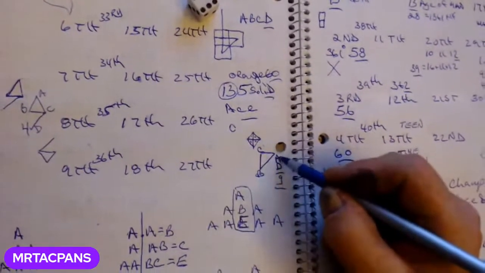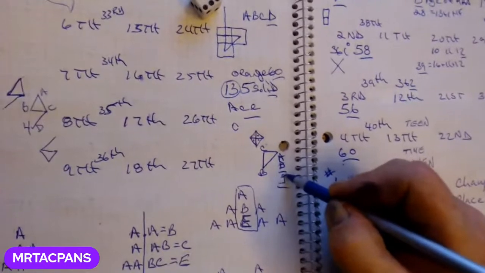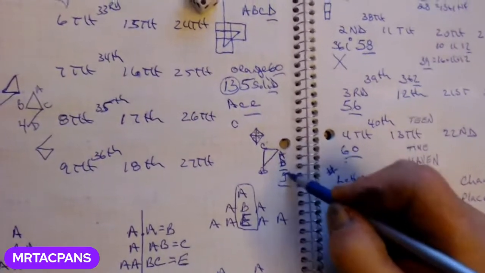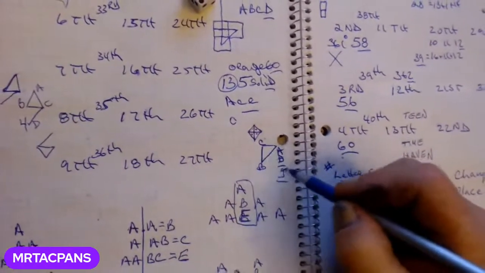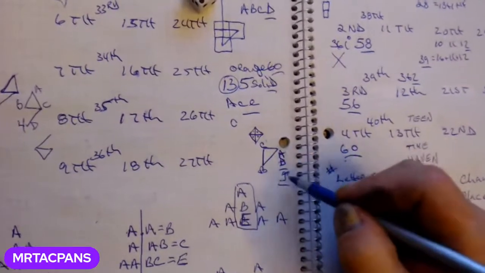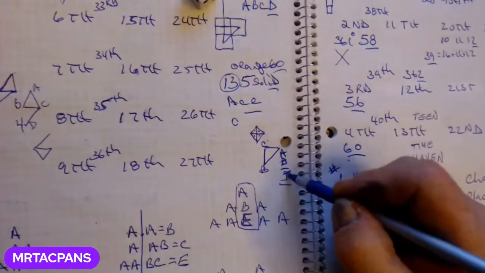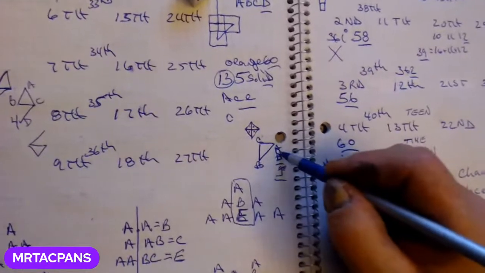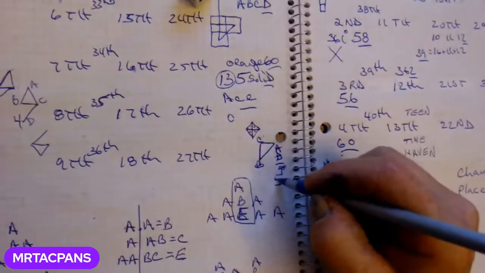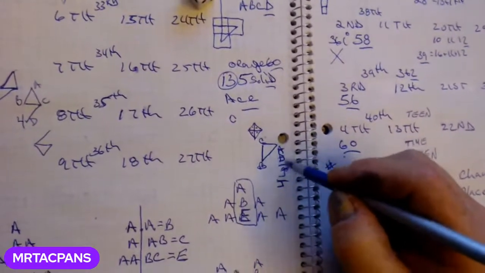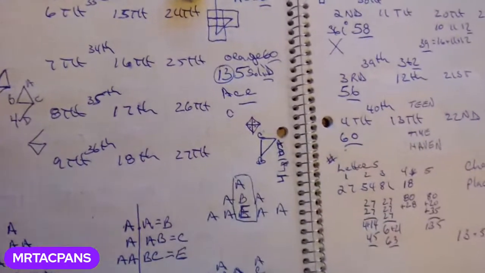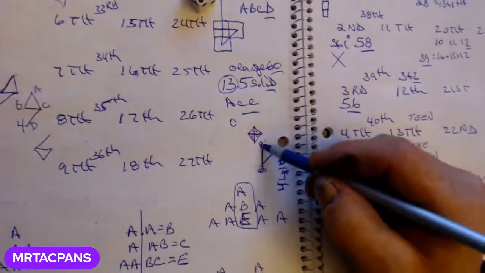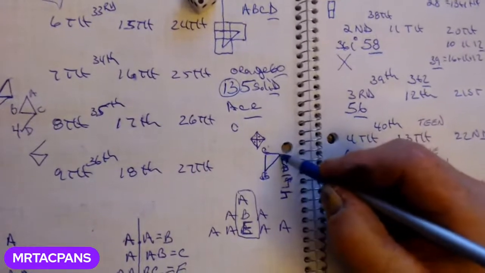Wait a second. First time, second time, third time. The next time we change polarities. J, K, L. Let me see the A, D, G, H, I, J. So with J, we change the polarity. Then it becomes J, K. Did I get that? Am I getting that right?